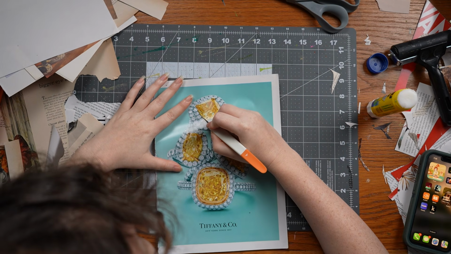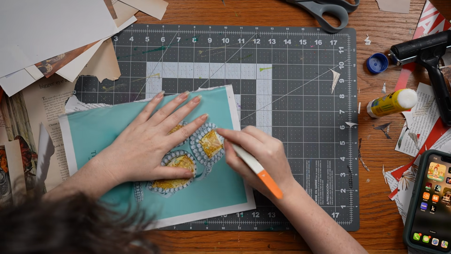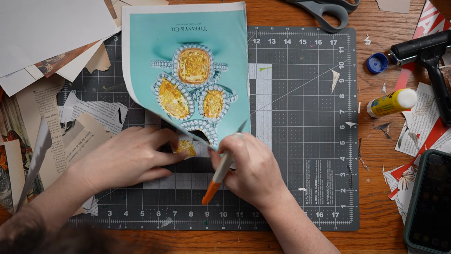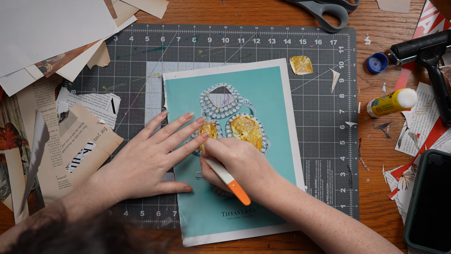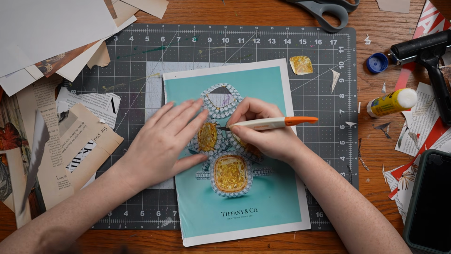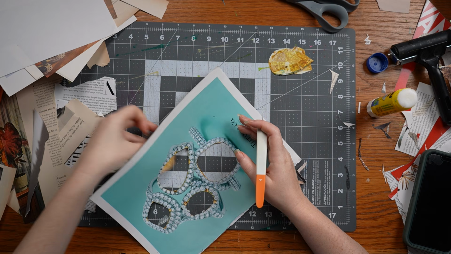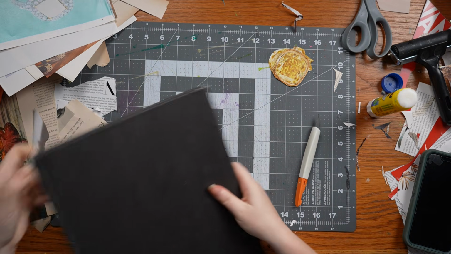This collage started with diamonds. I saw this ad for Tiffany's from, again, that Vanity Fair magazine, and I just really liked the diamonds. I didn't really want to mess around with the actual rings and all of that, so I cut them out. Maybe the rings will be useful later, I'm not really sure. So just in case, I cut them out with an X-Acto knife.